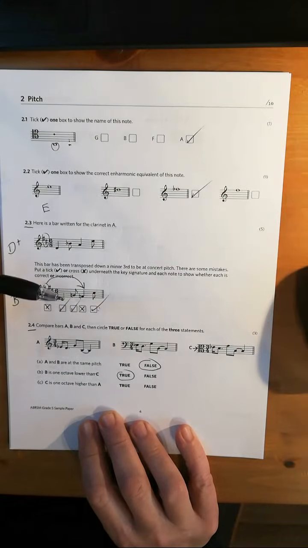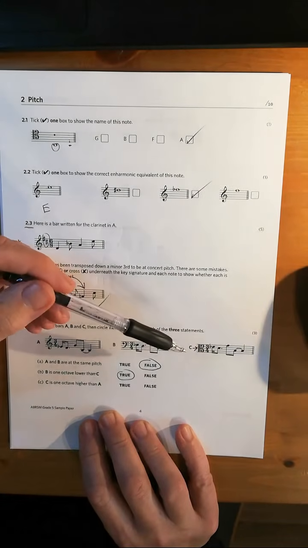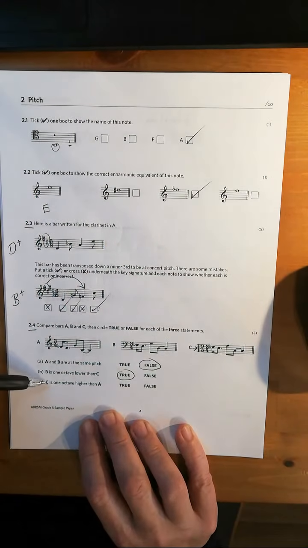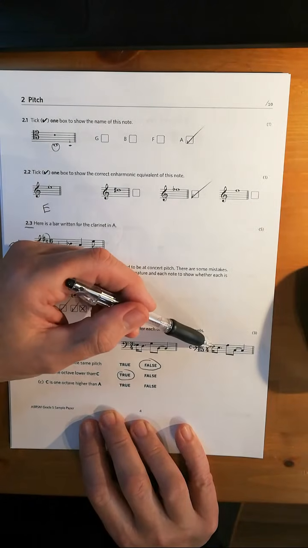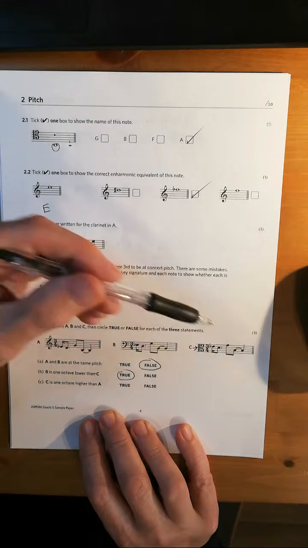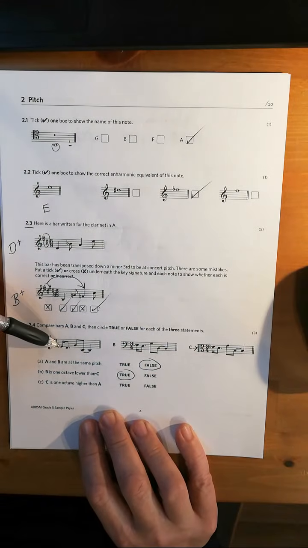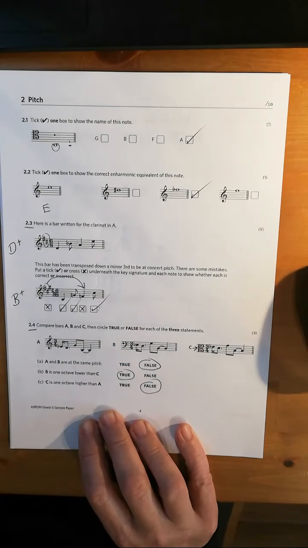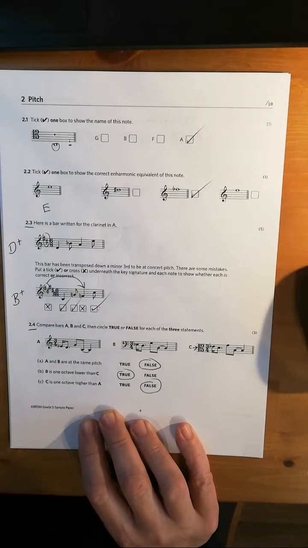I'm assuming the rest of the notes are correct. I mean, you should, I suppose, check everything else, but going by the first note. Now, C is an octave higher than A. Right, again, this is the E flat above middle C. This is also the E flat above middle C. So they are actually the same pitch. So that is not true. That is false. Okay, and Ladybird is giving us false, true, false. That is correct.